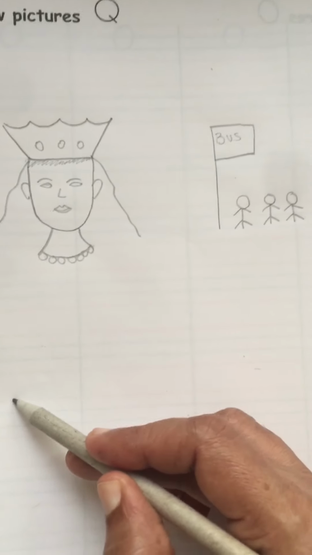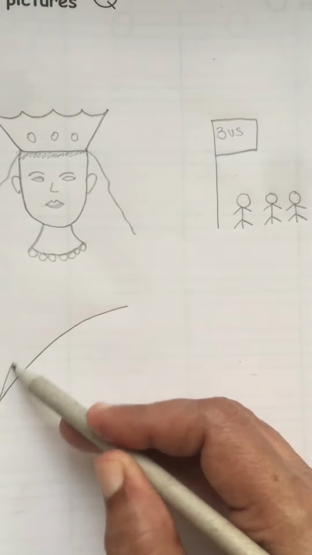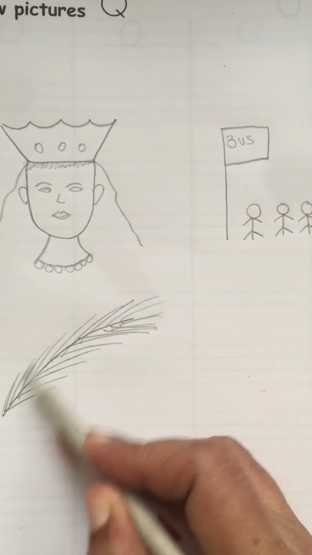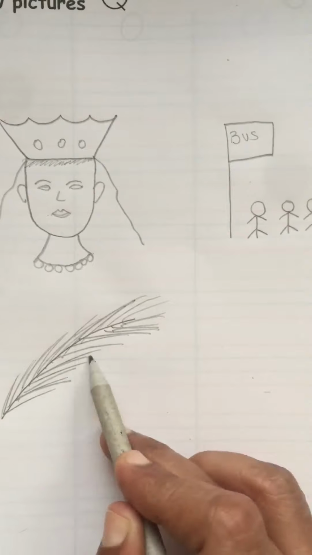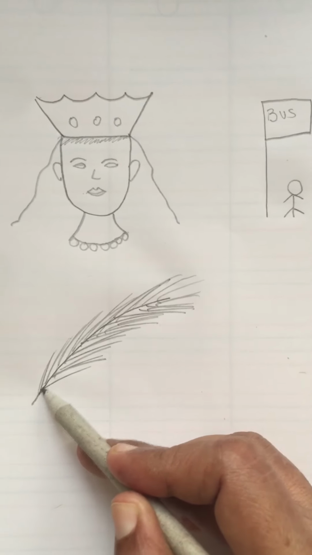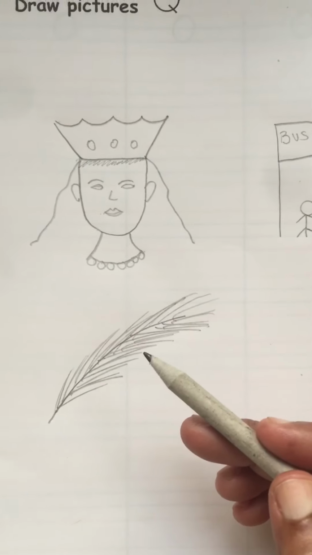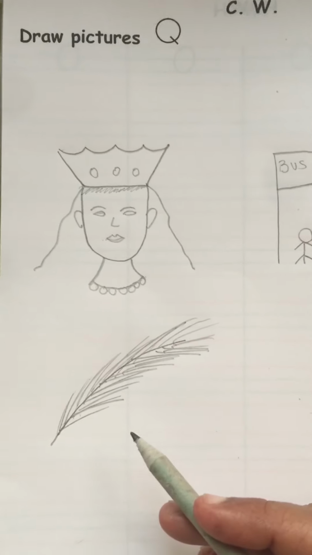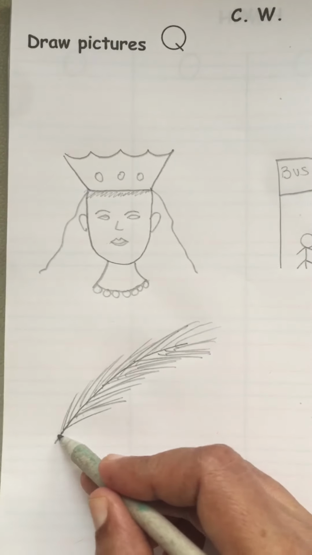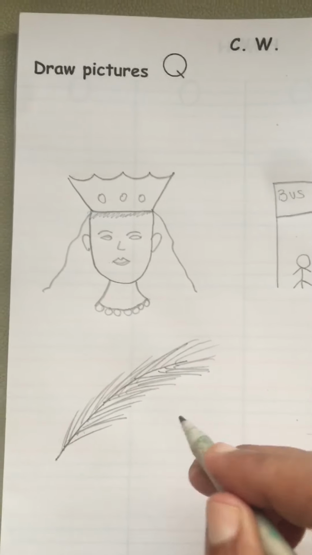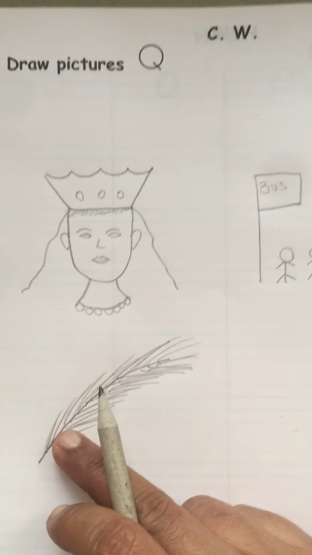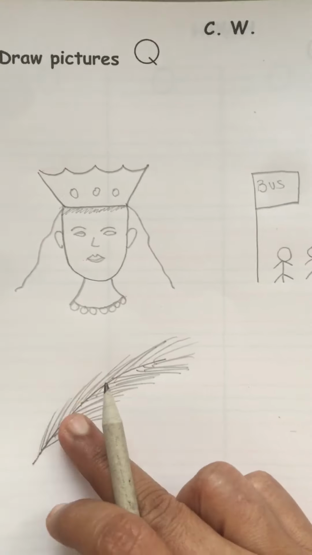Now, this is a feather of a bird. The feather is called a quill. What is it called? Quill. Q for quill. In the olden times, when there was no pen, people used to dip this feather in ink and write. It is called a quill. Q for quill.